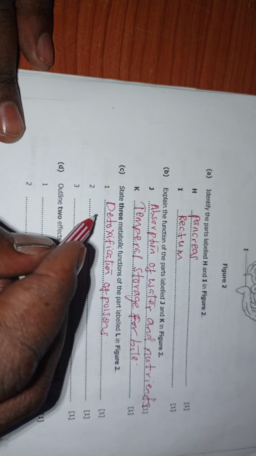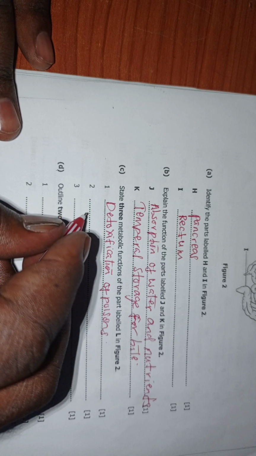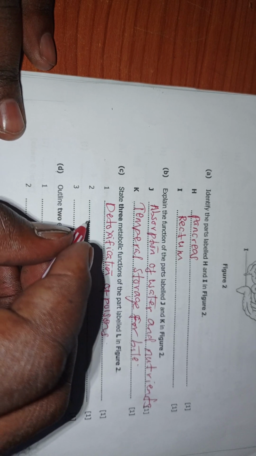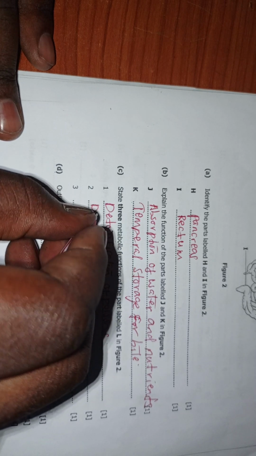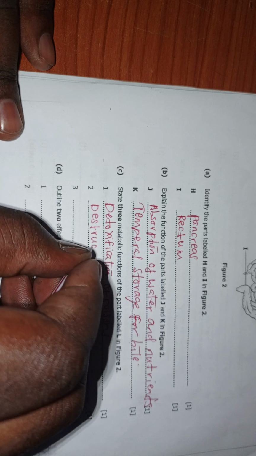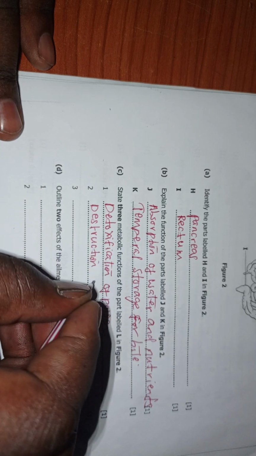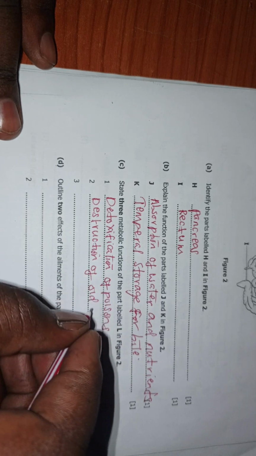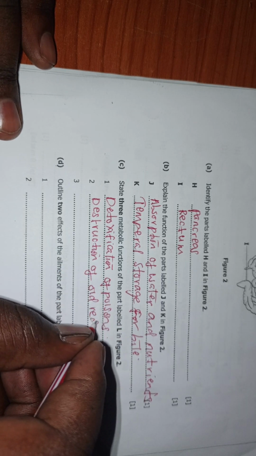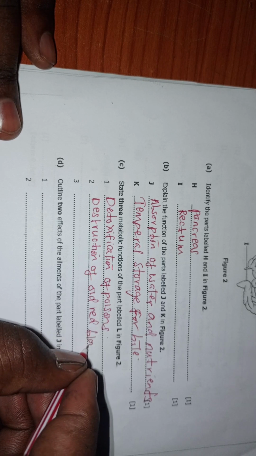Number 2, destruction of old red blood cells.